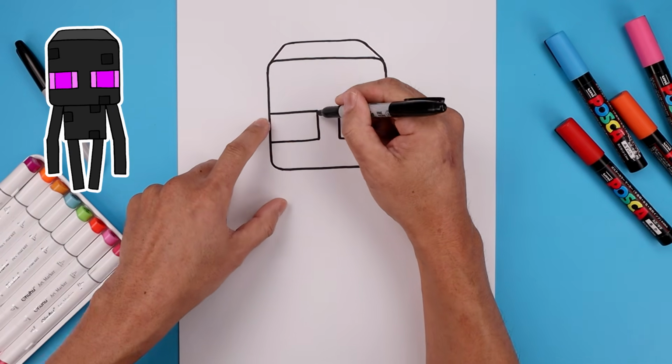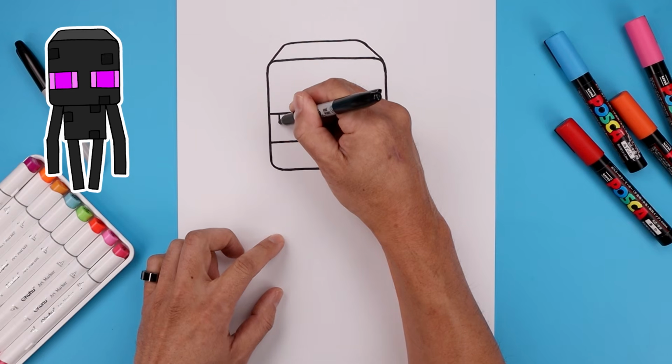Let's create a square in the center of each eye. So from the ends, we're going to step in, draw two lines coming down.